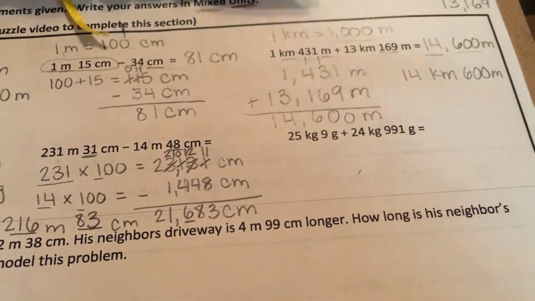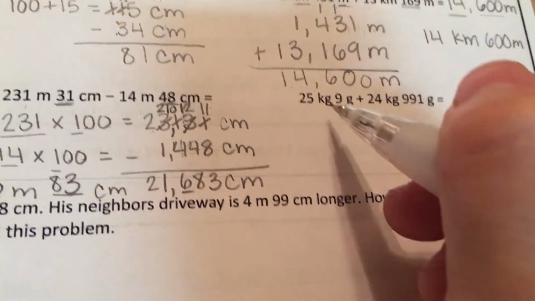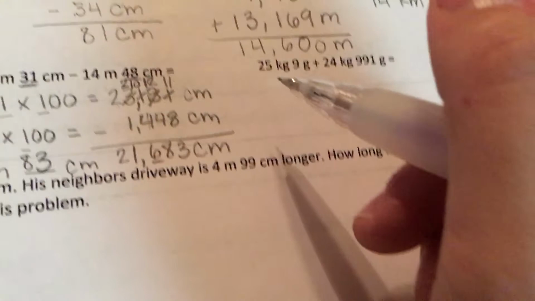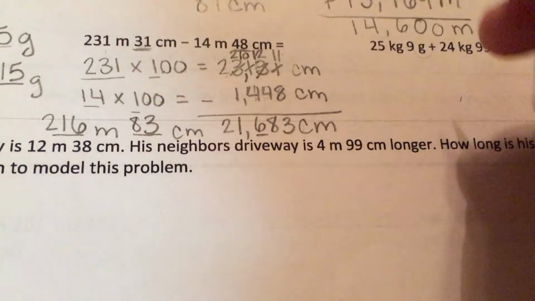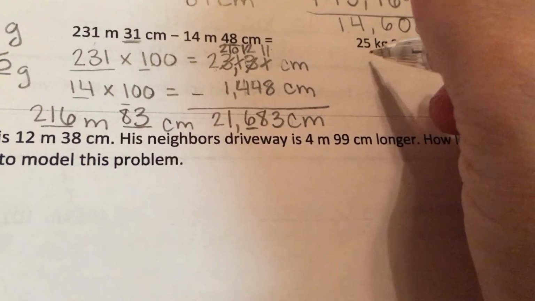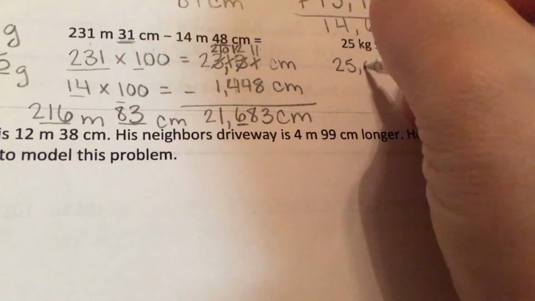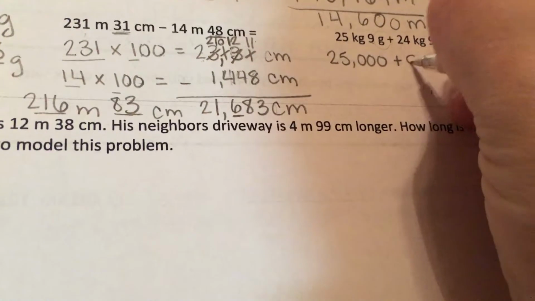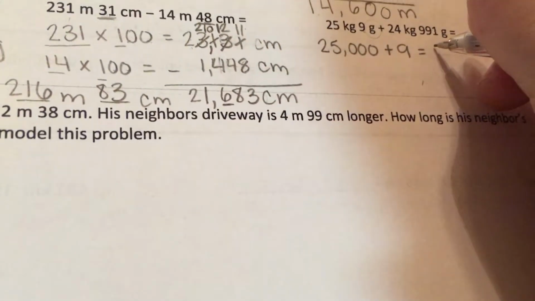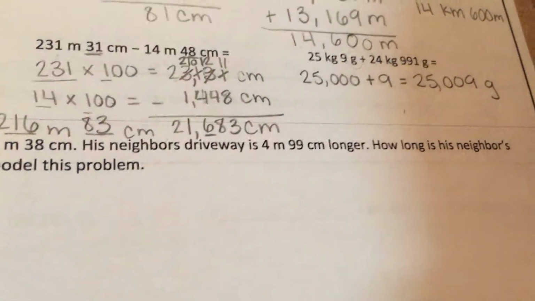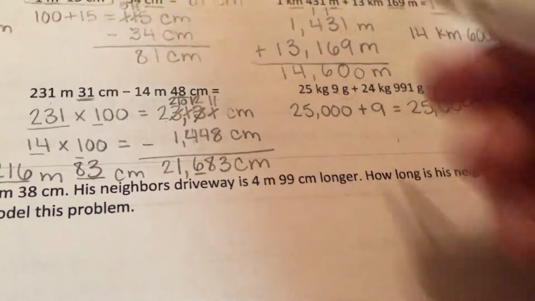Alright, let's look at our last one. Grams and kilograms. So we want to convert to grams because it's our smaller unit, and we cannot add or subtract without like units. So if I have 25 kilograms, I know that that would be 25,000 grams plus another 9. So I'd have 25,000 plus 9, which would be 25,009 grams.